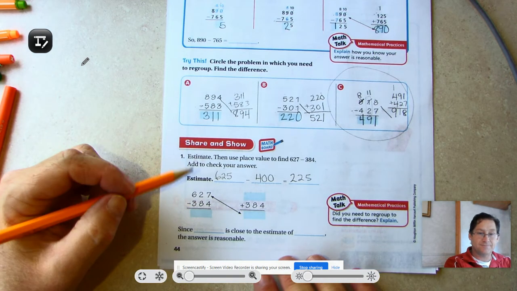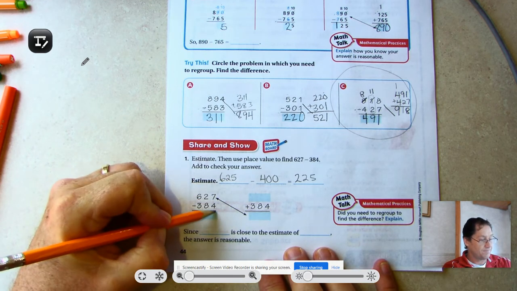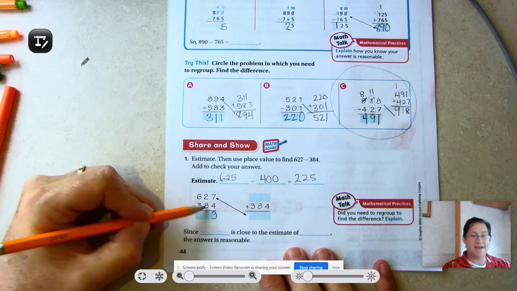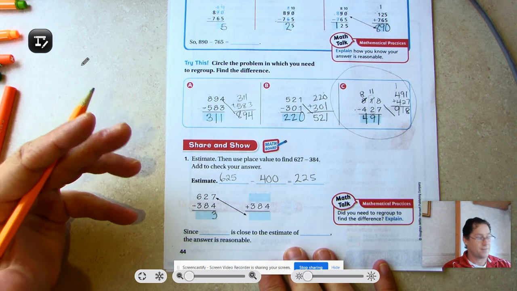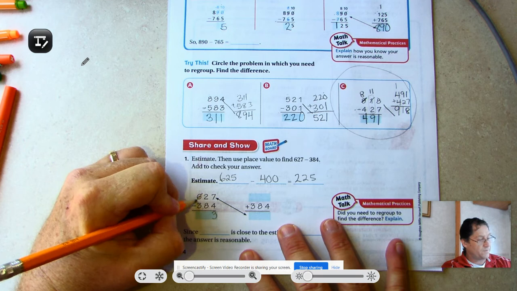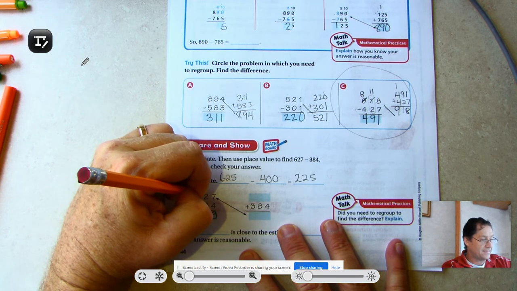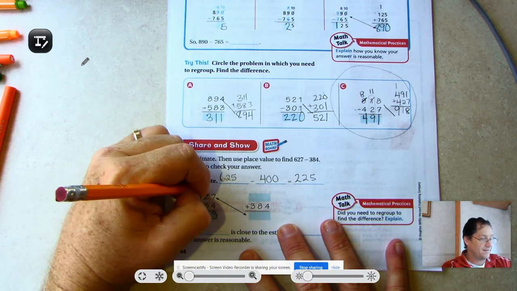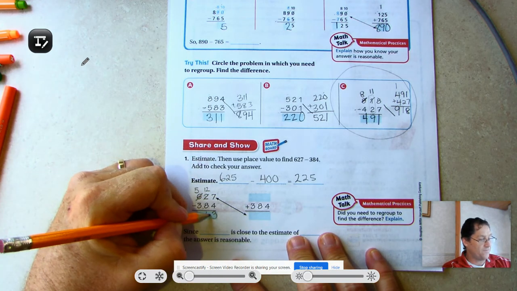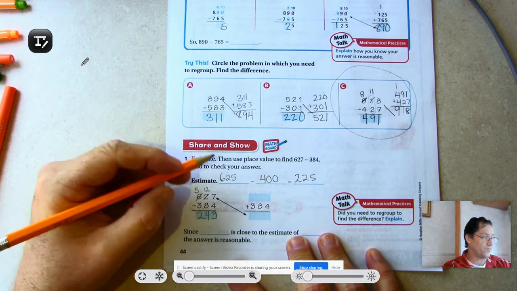We'll actually subtract. And 7 take away 4 is 3. No need to regroup. 2 tens take away 8 tens. Can't do that. 8 is bigger than 2. So we're going to regroup the 600s and 2 tens as 500 and 12 tens. 12 tens take away 8 tens is 4 tens. 500 take away 300 is 243.